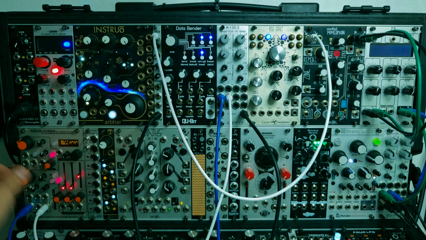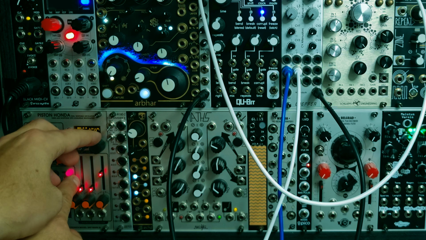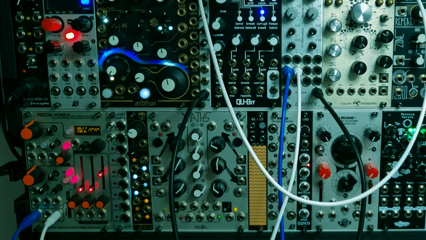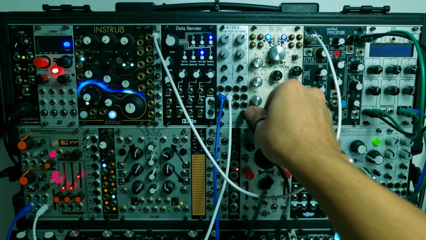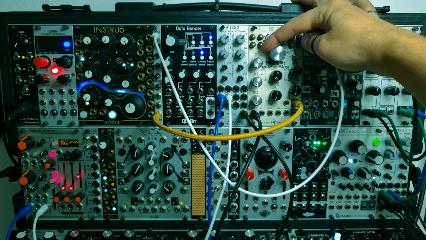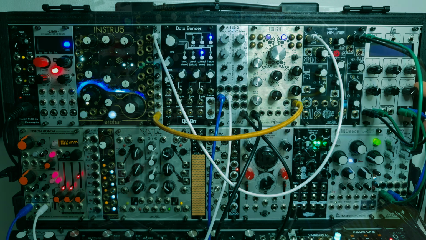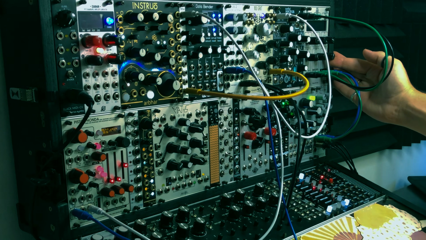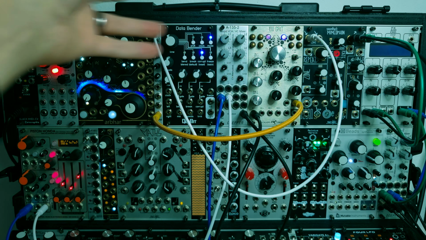And I'm gonna link the two VCOs and I'm gonna use this one octave below. Before going into the mix, I'm gonna go inside the low pass filter and we're gonna cut off the inharmonic. So if you add the reverb, you already have a nice drone.